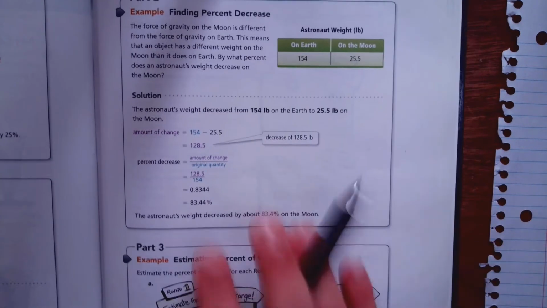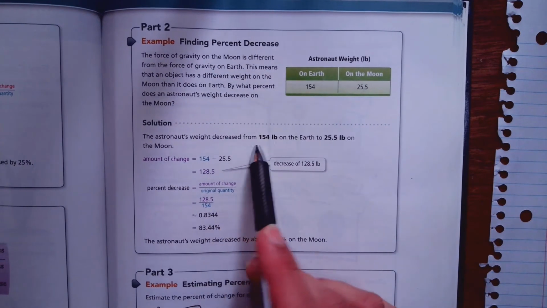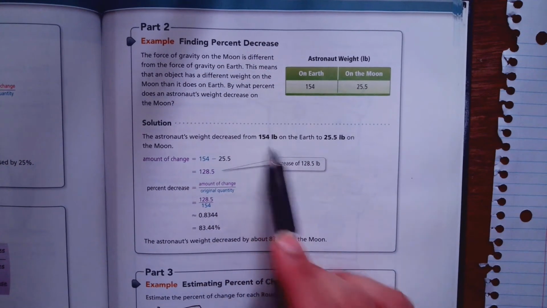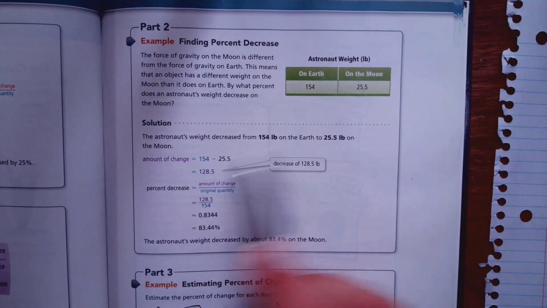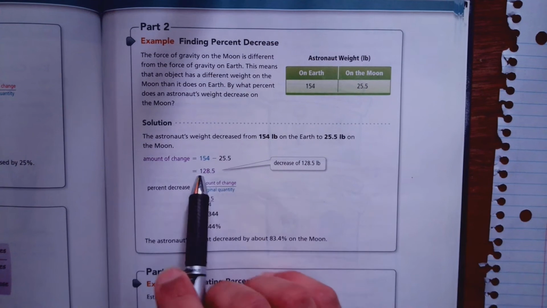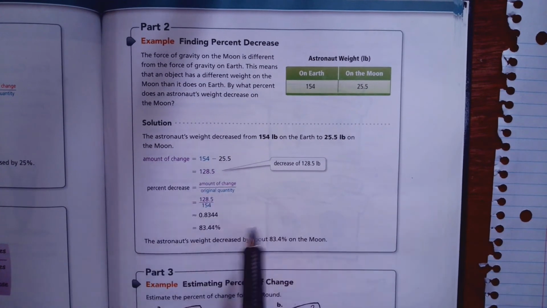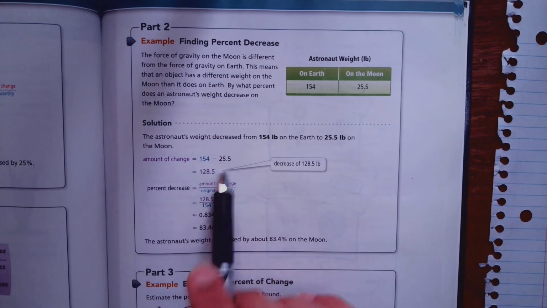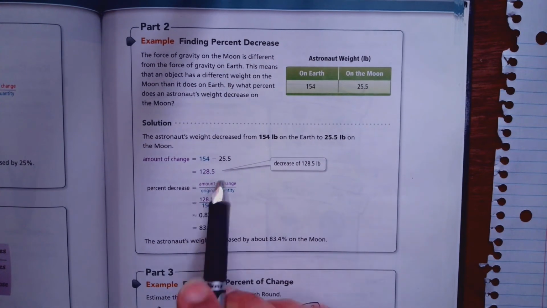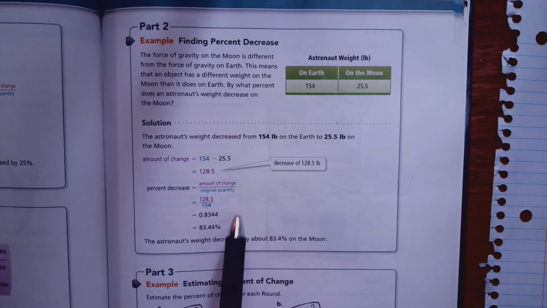Okay, cool. So just to review, percent decrease, it's the same idea. Let's say, for example, an astronaut's weight decreased from 154 pounds to 25.5 pounds on the moon. Man lost a lot of weight. Or woman. We're doing the same idea, right? The amount of change is still equal to the bigger number minus our smaller number, and that gives us our amount of change, right? We're plugging into the same exact equation.